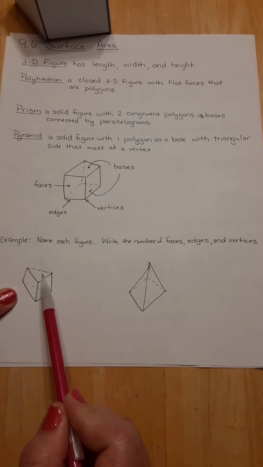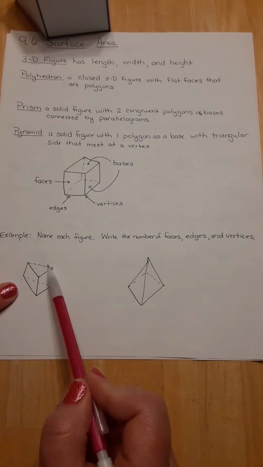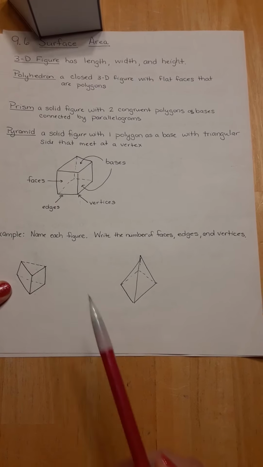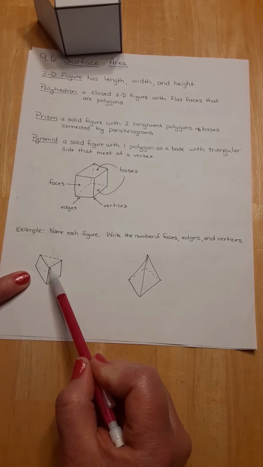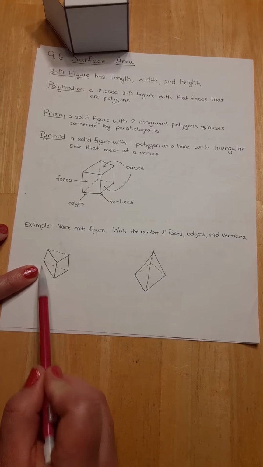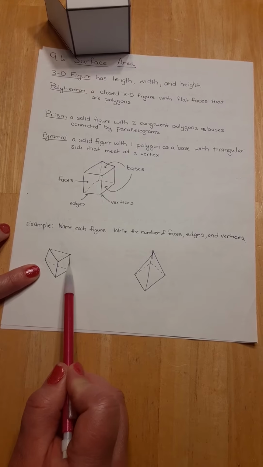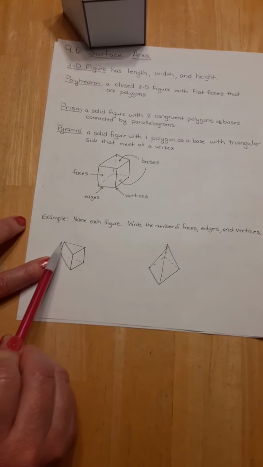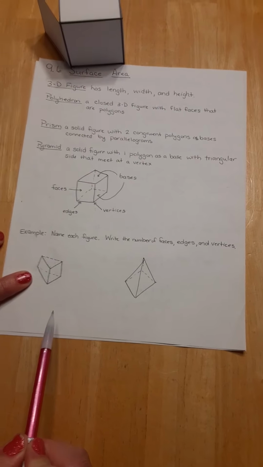So I've got the bases, so I have 1 and 2, and then I have 3 sides that connect my bases. So I have 1, 2, 3, 4, 5 faces. Now how many edges? Got to count up all my straight lines. So I've got 1, 2, 3, 4, 5, 6, 7, 8, 9. And how many vertices? It's all my points here. 1, 2, 3, 4, 5, 6.